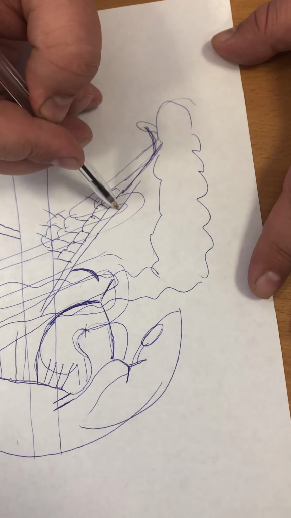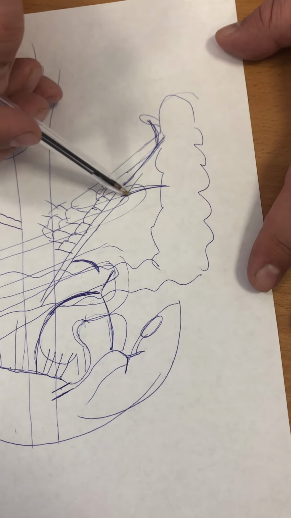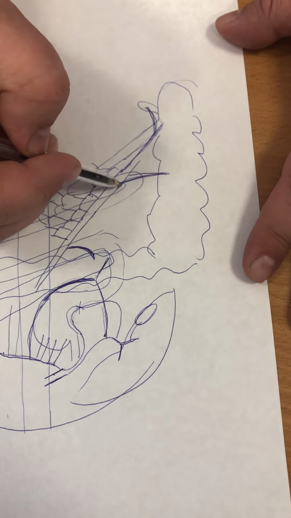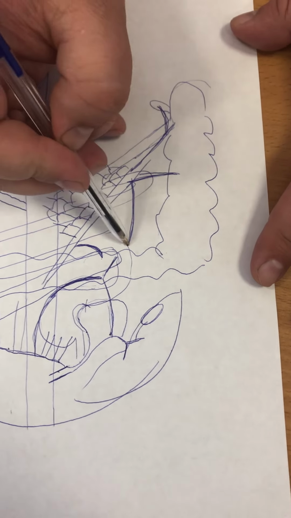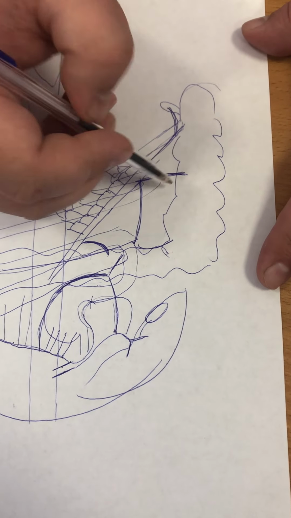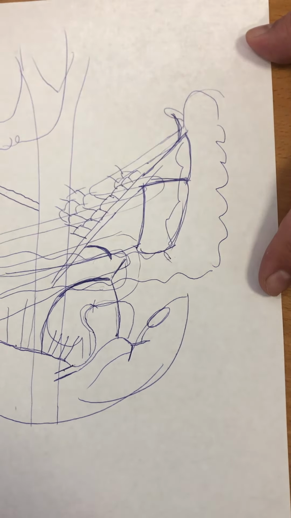The same superior mesenteric artery supplies colon ascendens, that is arteria colica dextra, and arteria colica media supplies transverse colon. Here it is arteria colica media, here it is arteria colica dextra. They make anastomosis one with another.